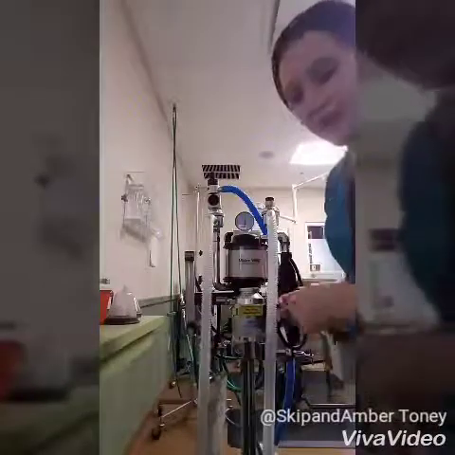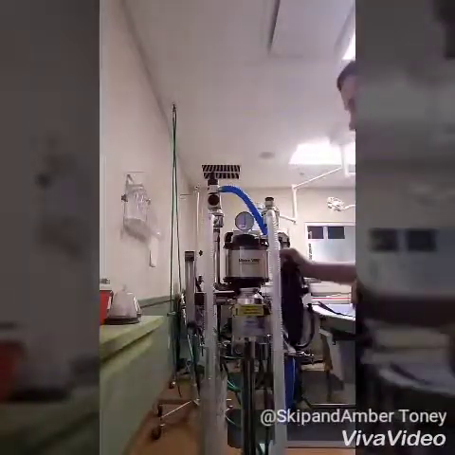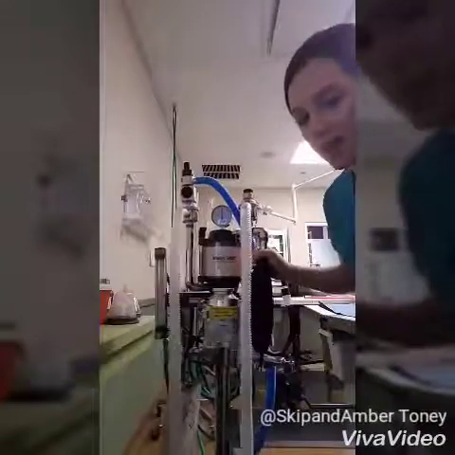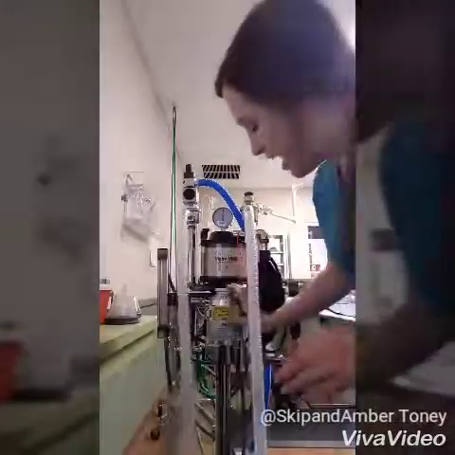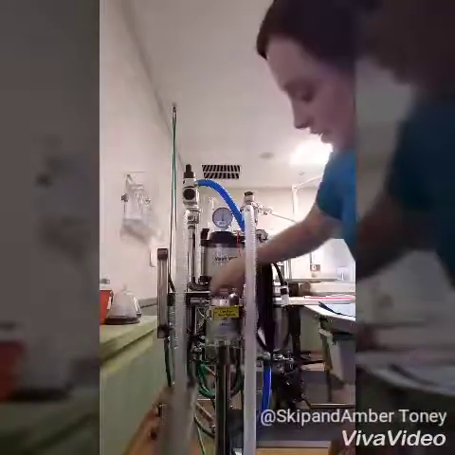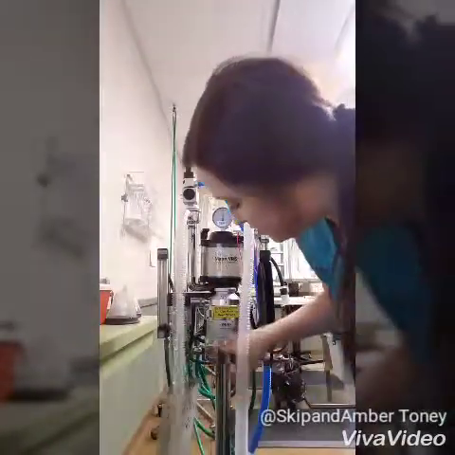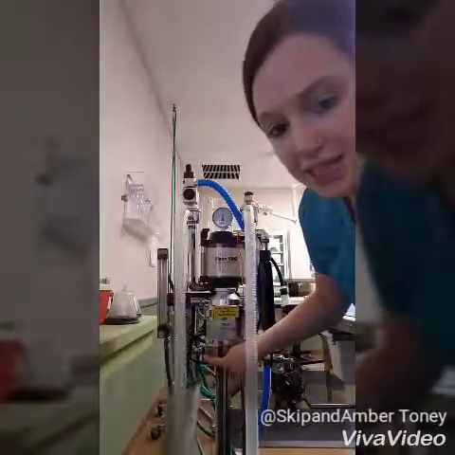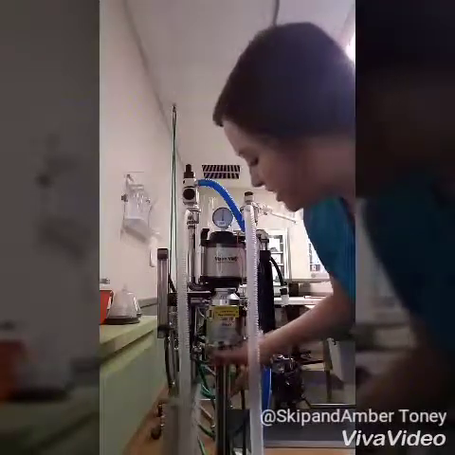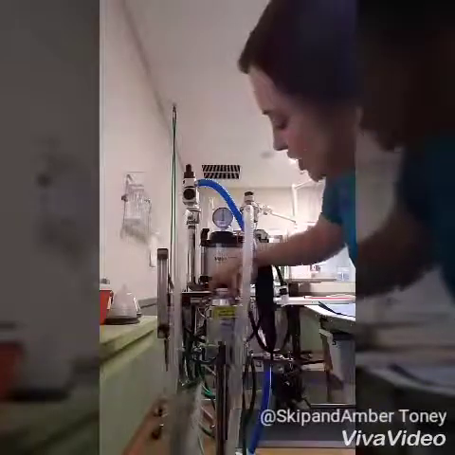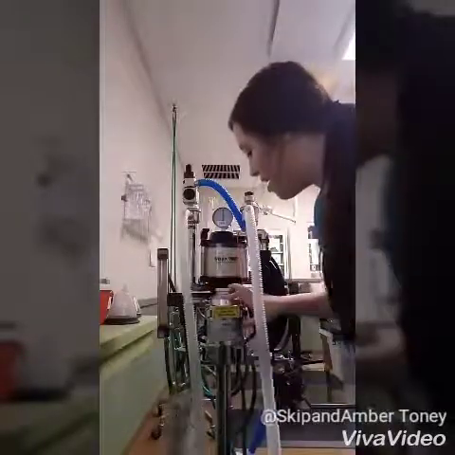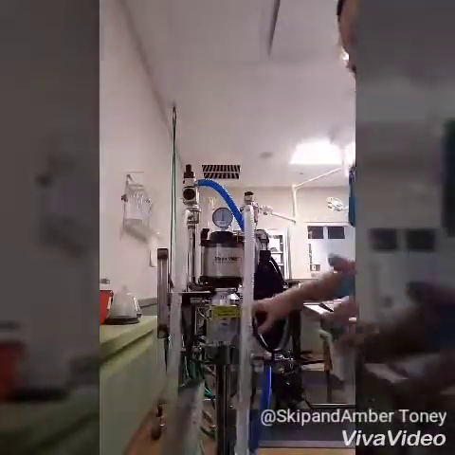Then we come over here. We have our reservoir bag. We have several different sizes depending upon what size animal that we have. This is our vaporizer. We use sevoflurane here. This little window right here tells us how much sevoflurane is in here and whether we need to refill it. And we would just spin the dial and adjust the sevoflurane as needed per patient.